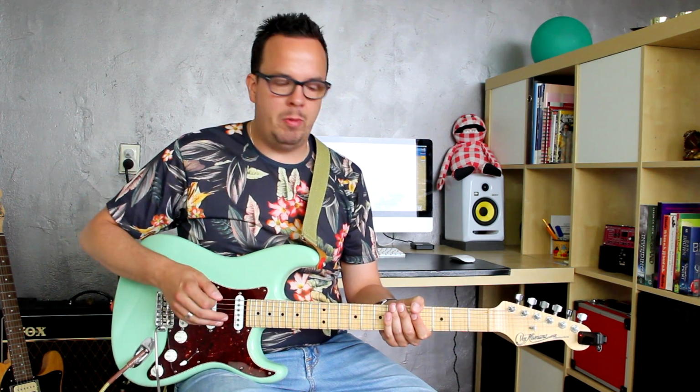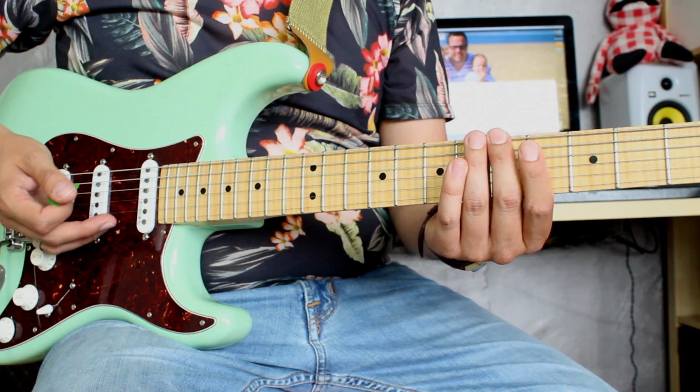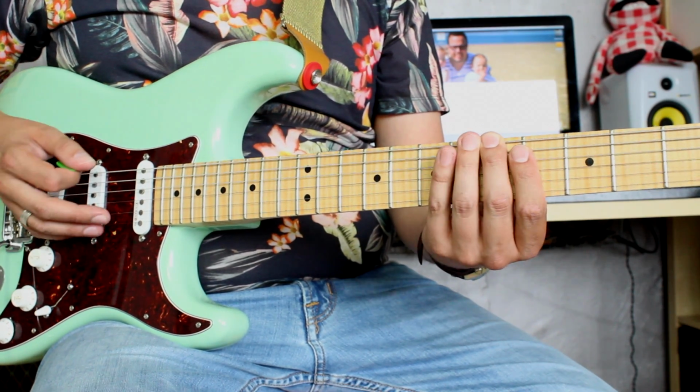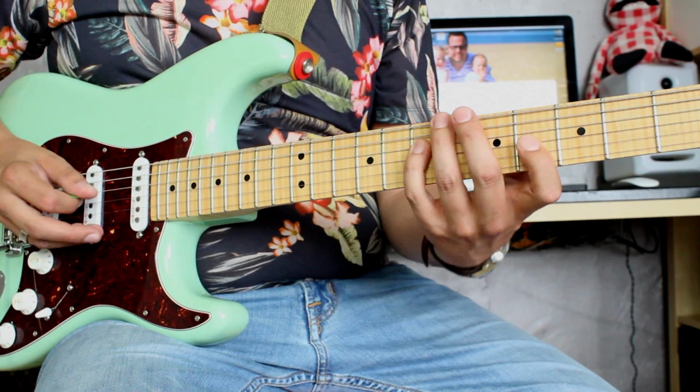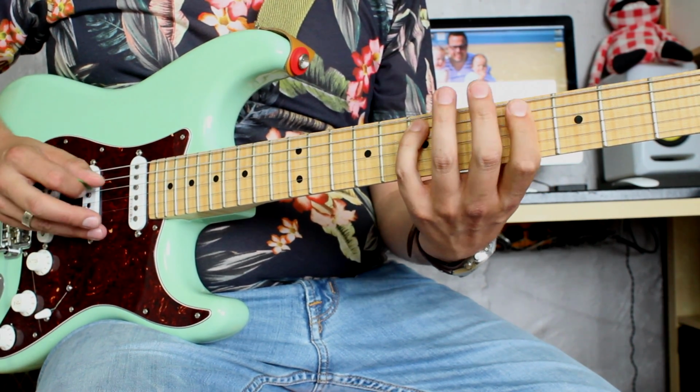Okay, one more note about moving around these shapes. I get a lot of questions about that. If we want to play the major pentatonic scale of, let's say, A, all we have to do is just find the A on the E string, which is on the 5th fret right here, and that's where I'll play position 1. And then let's go to position 2.